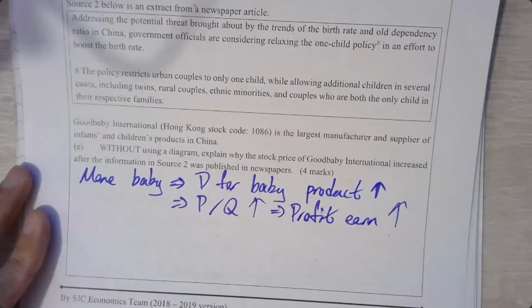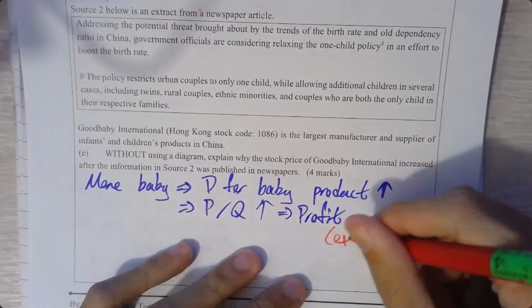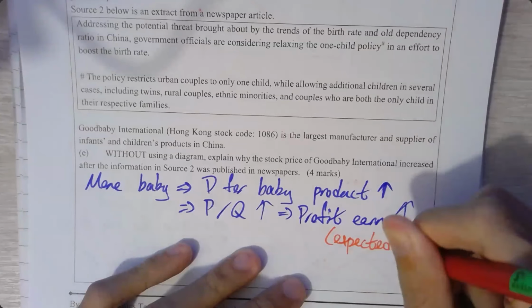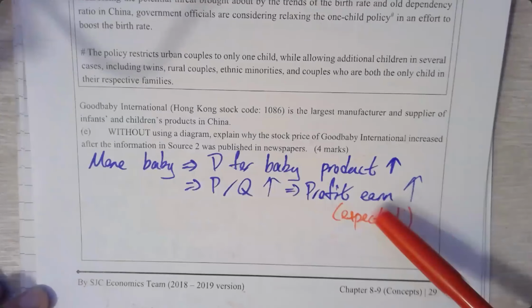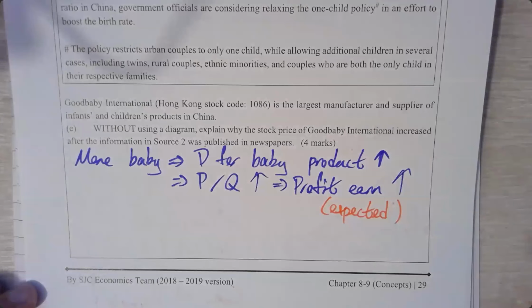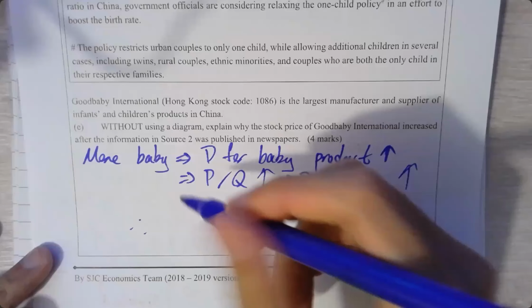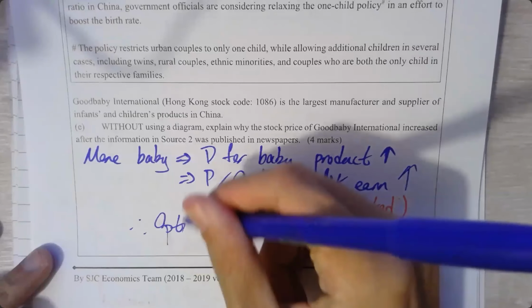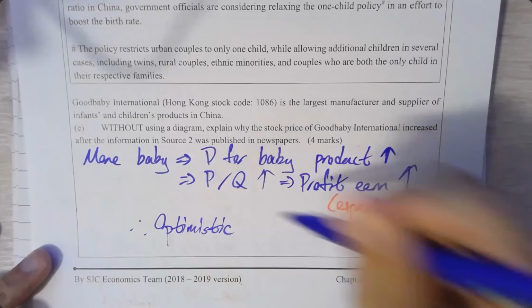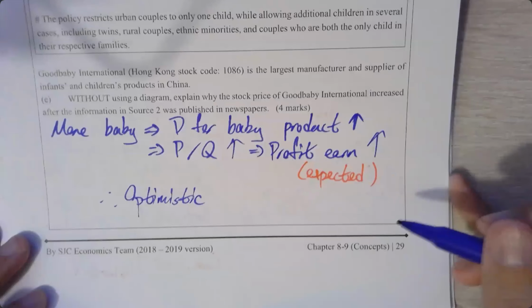OK, 嗱，記住啊，呢啲未發生㗎。All of these are expected to increase。既然你 expect Good Baby 會賺多啲錢，therefore people are more optimistic towards the company.